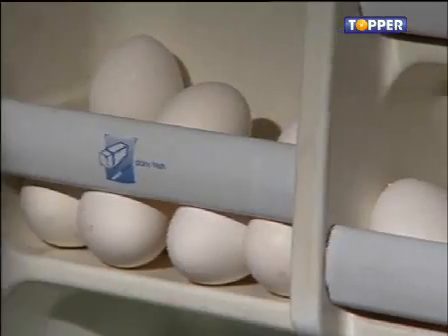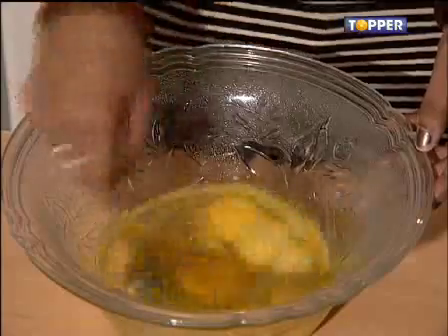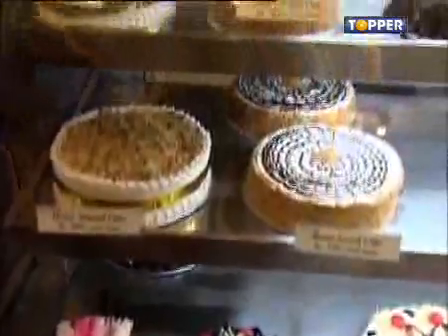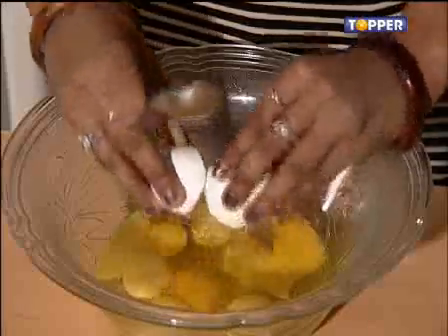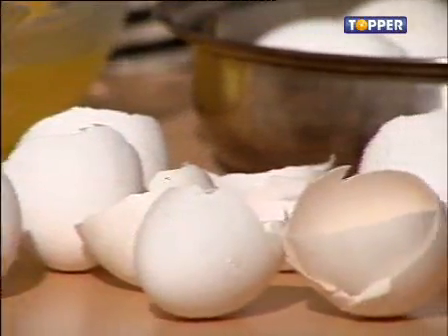We eat eggs in many forms, but the method is usually the same. We break the egg, use what is inside, and throw away the shells. But do you know the chemistry of these shells?